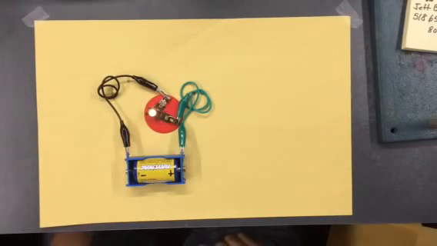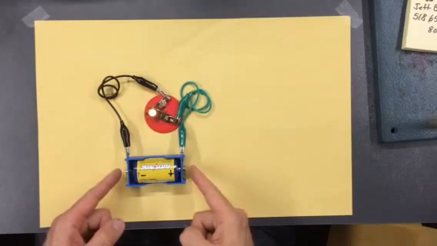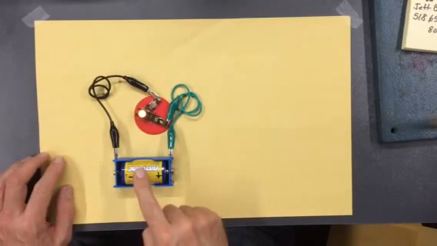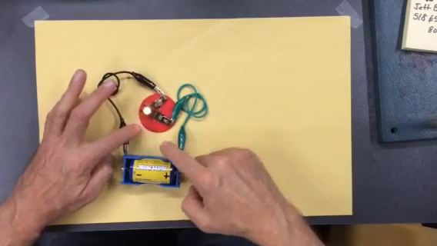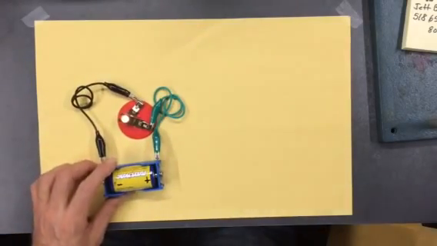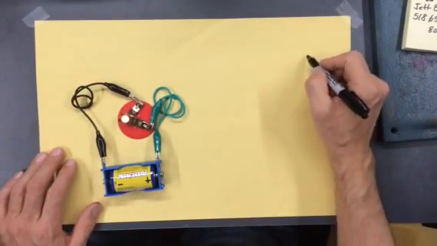In this video, we're going to make changes to a series circuit to see if we can come up with an explanation of how current and voltage are related to one another. So here I have a series circuit of one cell and one light bulb connected in a loop. And so here's a diagram of it.